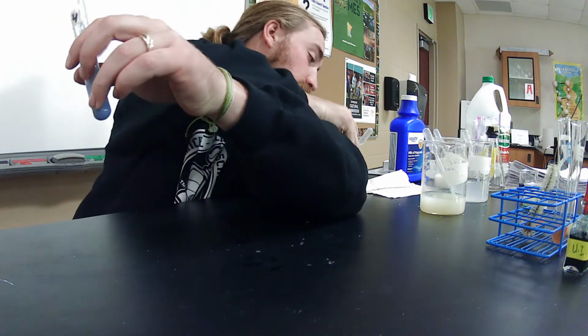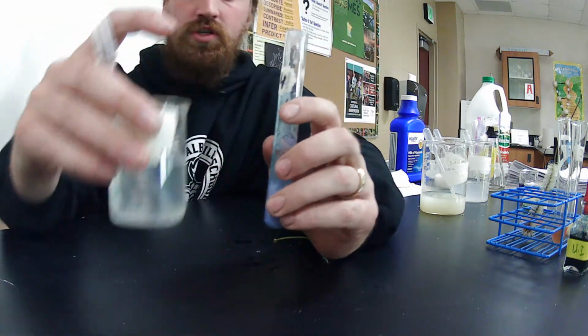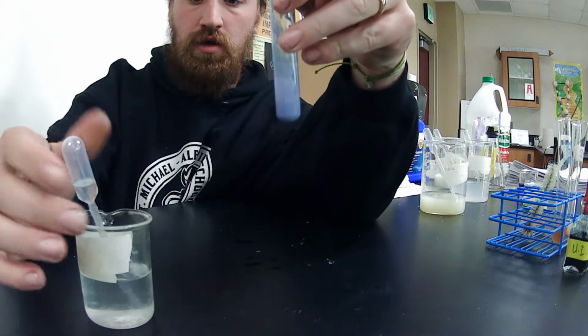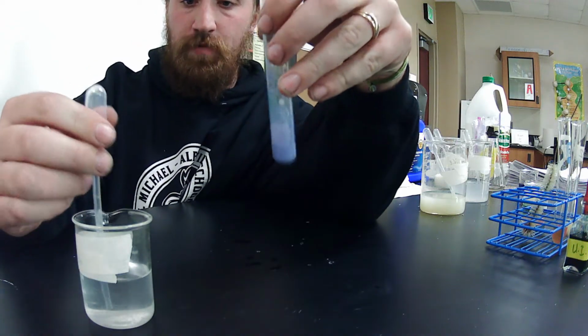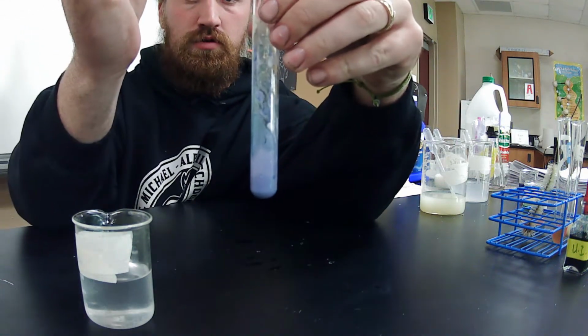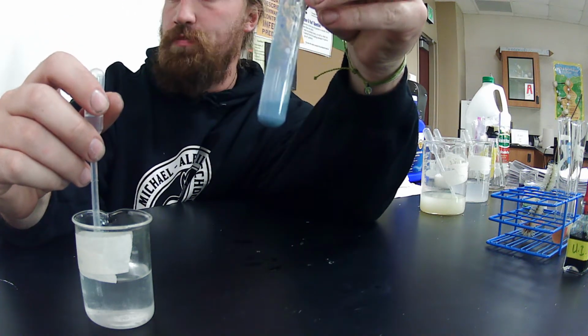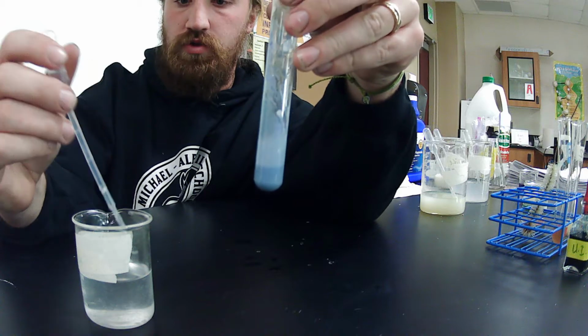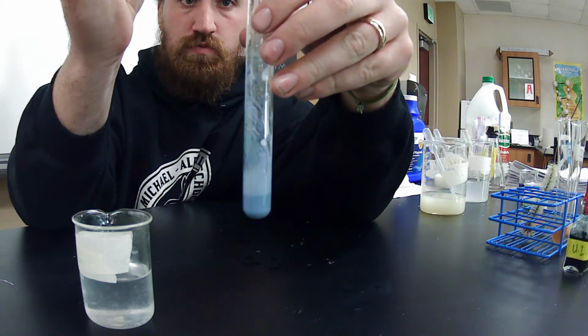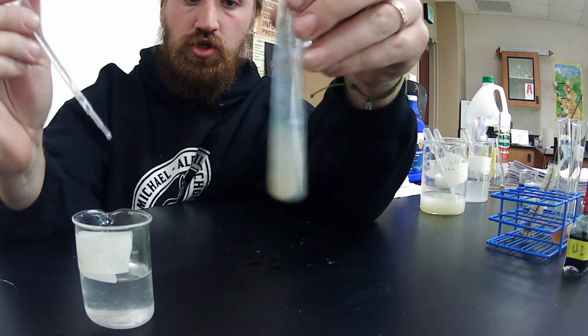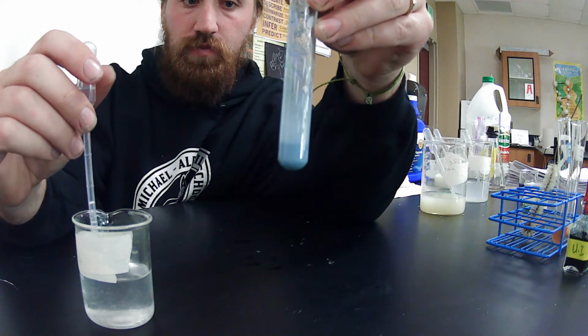I'm going to grab some vinegar, which I know is acidic. I'm going to add a couple drops. 1, 2. I'm going to stir it up. You guys see it change colors? It changes right back. So let's do it again. Boom, boom, boom. Shake it up, turns yellow, turns green, then back to blue.